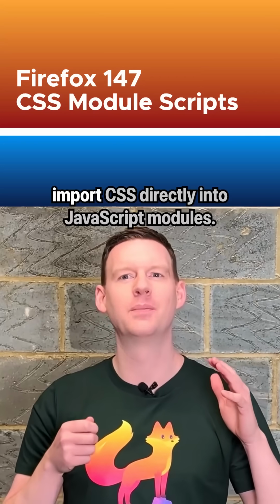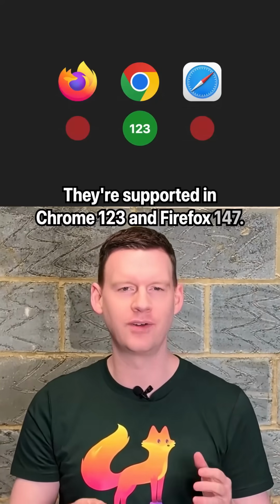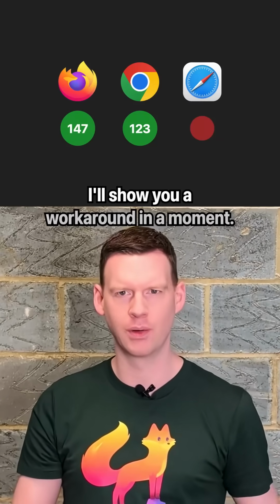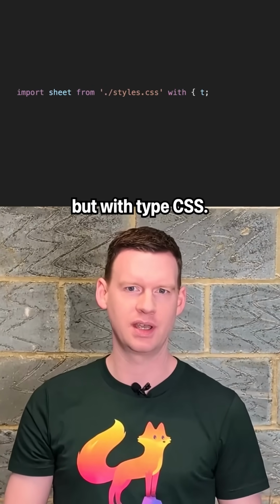CSS module scripts let you import CSS directly into JavaScript modules. They're supported in Chrome 1.2.3 and Firefox 1.4.7. There's no sign of support yet in Safari, but I'll show you a workaround in a moment. Here's how they work. You import the CSS file like you would any other module, but with type CSS.